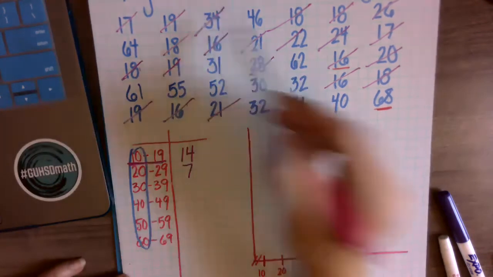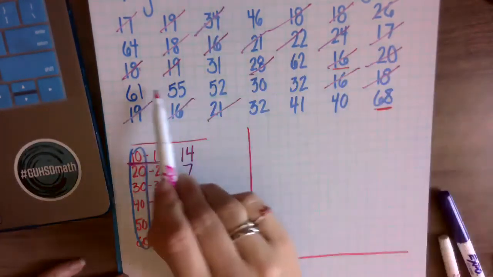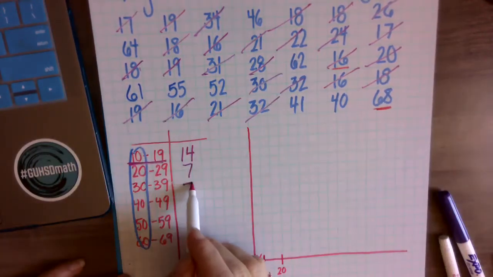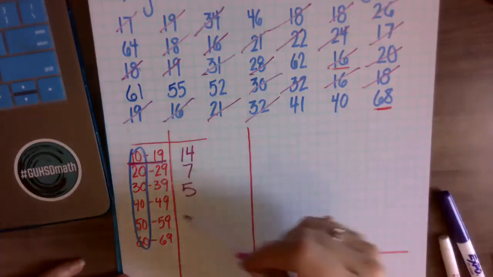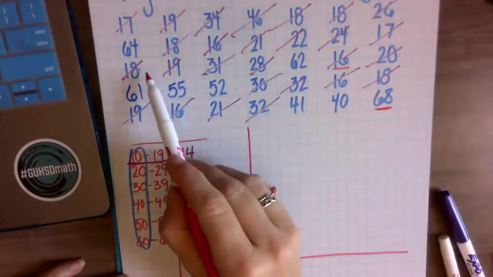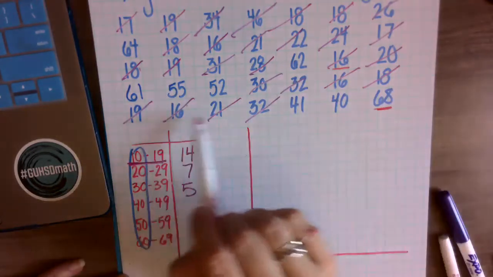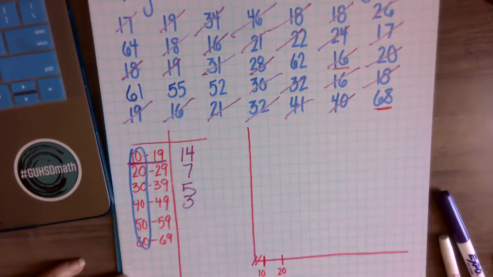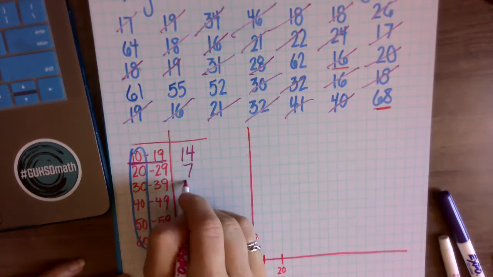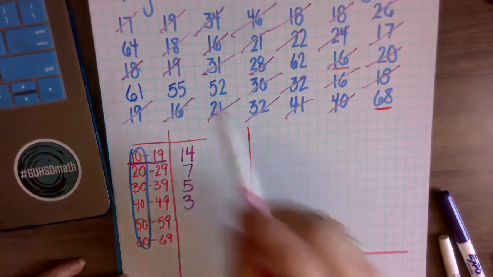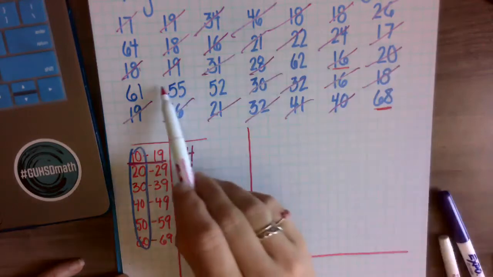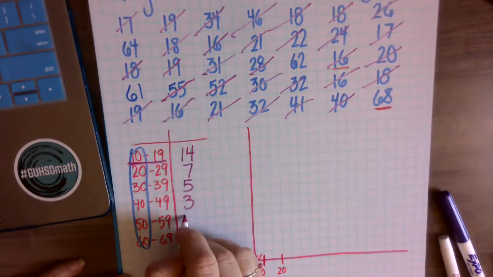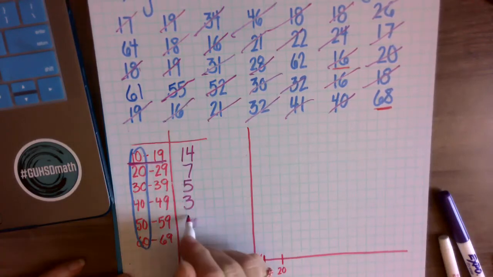Now I'm going to go to 30s. 1, 2, 3, 4, 5. I have 5 that are in their 30s. Okay, how many are in my 40s? I have 1, 2, 3. 3 that are in the 40s. Okay, I'm going to make that nicer. 5 and 3. Now we have the 50s. Do I have anybody? Yep, there's 2. I have 2 that are in my 50s.